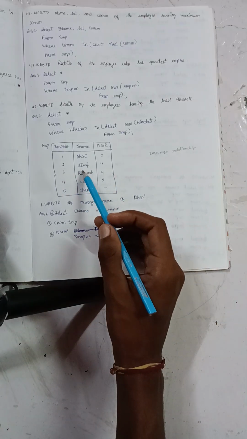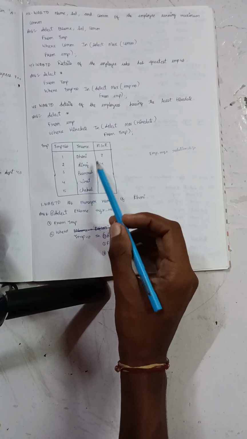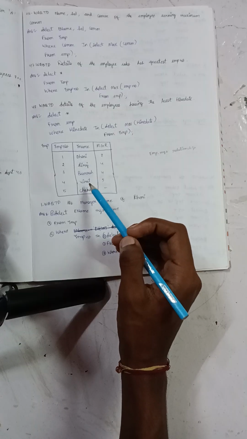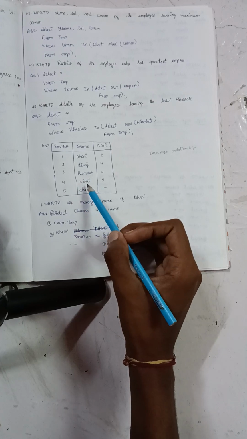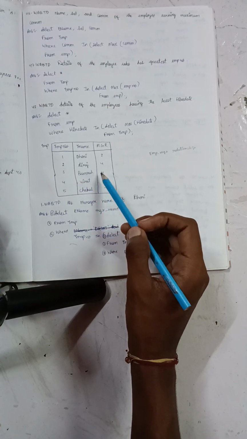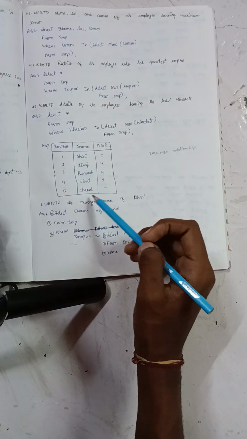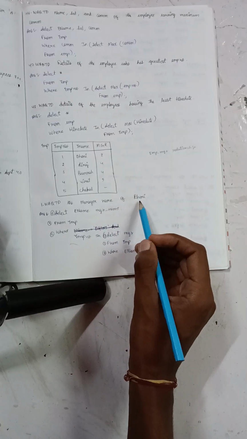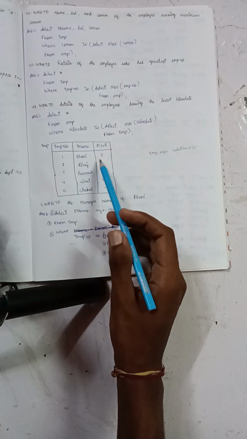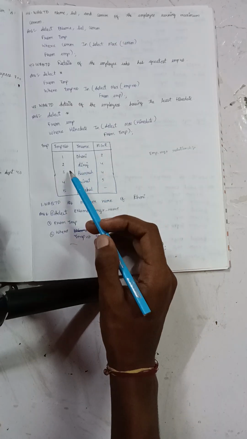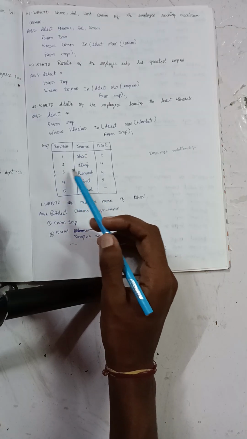Suppose we want to know who Siraj is reporting to. Siraj has MGR 4, so that is Virat. Virat has MGR number 5, and the employee who has 5 is Chahal. So here we want to know who Dhoni is reporting to. The MGR number is 2, so the employee having employee number 2 is Siraj.